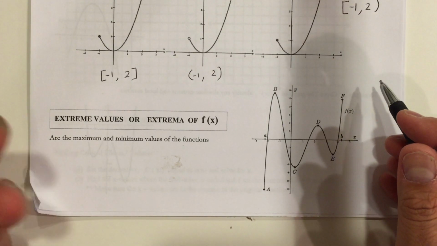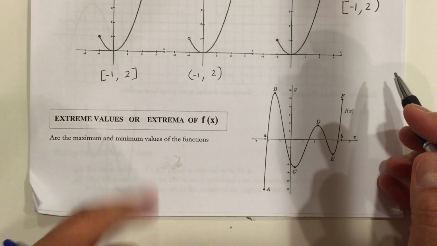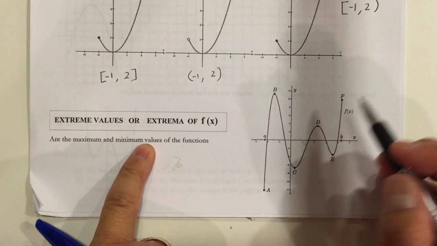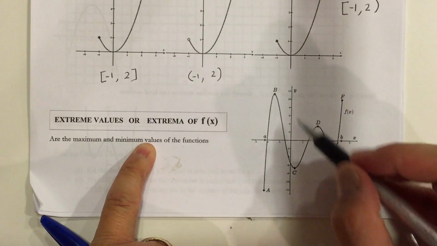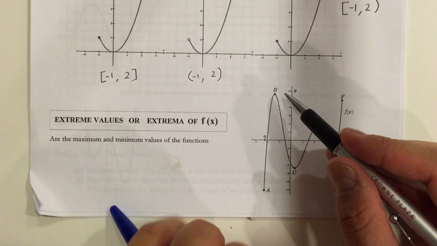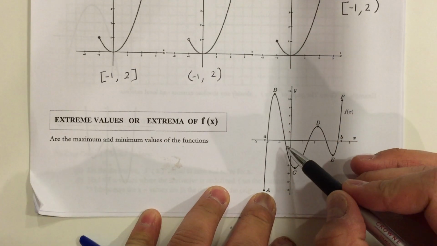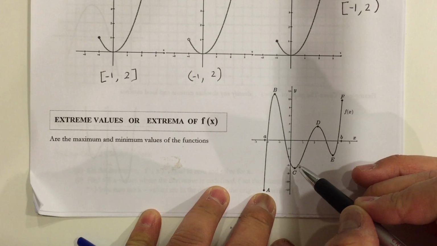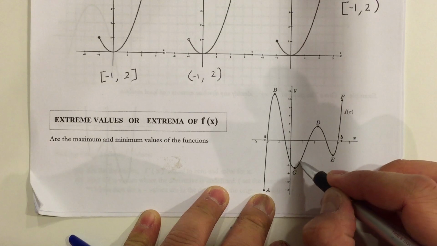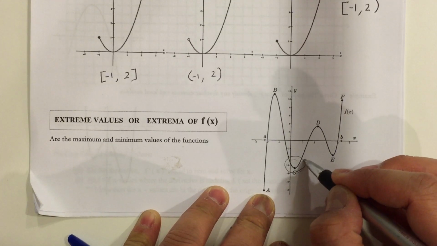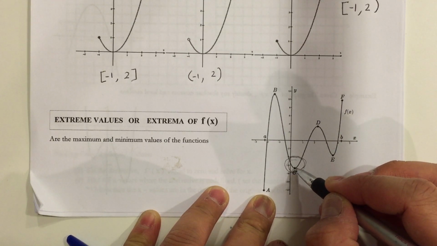So what are extreme values? Well, they are either the maximum or the minimum values. Notice that A is a minimum value, B is a maximum value. Now C, it's not the lowest value, but it's a minimum value compared to any value around its neighborhood. Around its neighborhood, this is the lowest value.